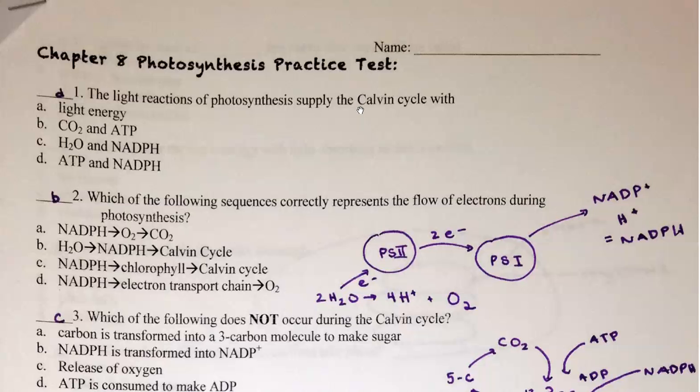Okay guys, so I'm going to go through and explain this practice test. Remember though, this isn't your only tool for studying. You also need to study the day 1, day 2, and day 3 homework. Those are the homeworks that you've had throughout this chapter.